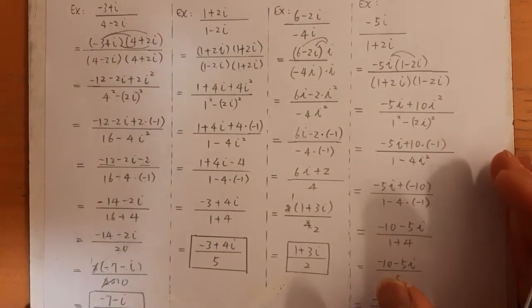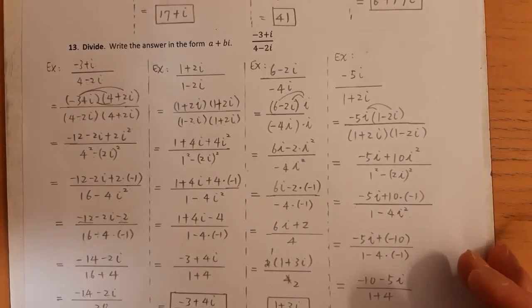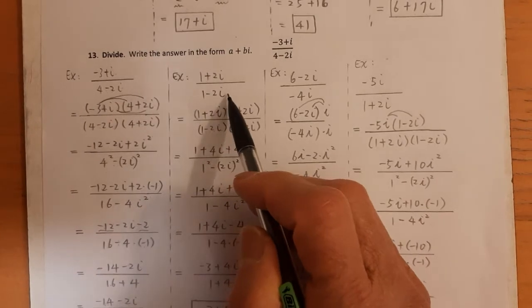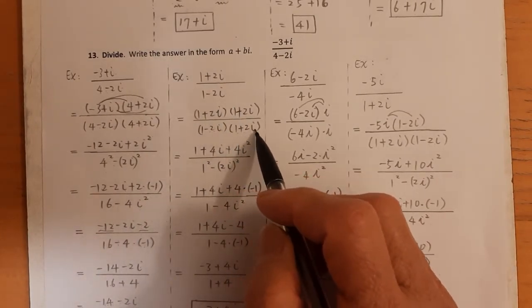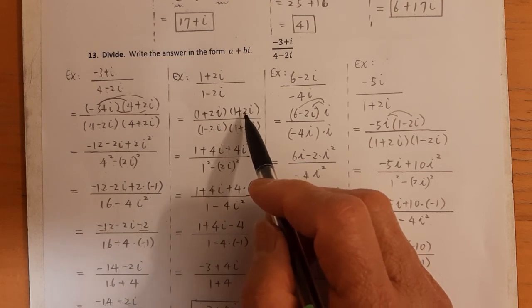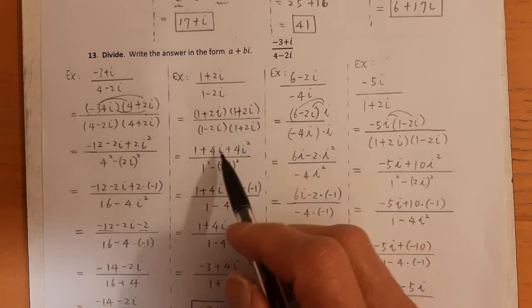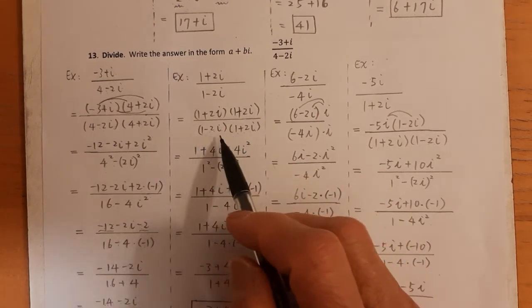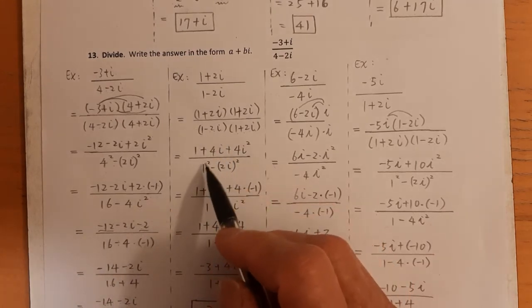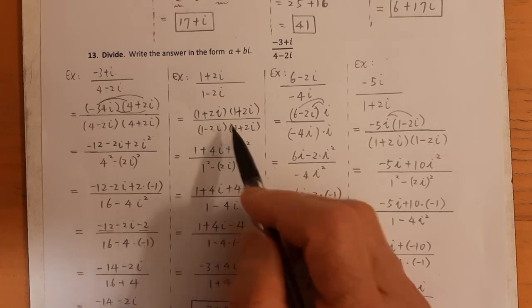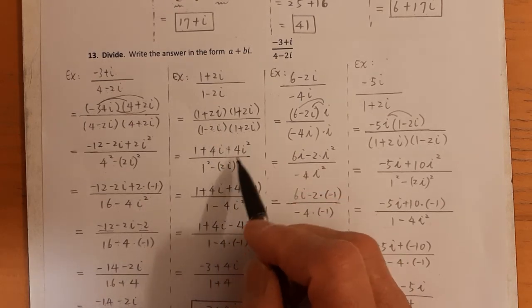Then the second example: 1 plus 2i over 1 minus 2i. Multiply by the denominator's conjugate, 1 plus 2i, and the numerator also gets multiplied by 1 plus 2i. For the denominator, use the difference of squares formula: first term squared, 1 squared, minus second term squared, 2i quantity squared.